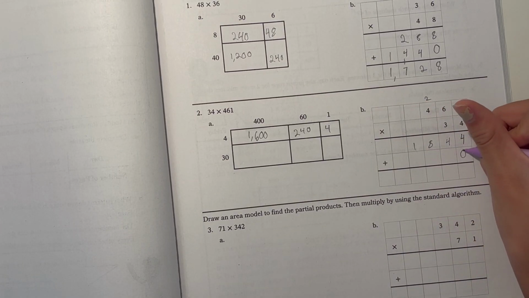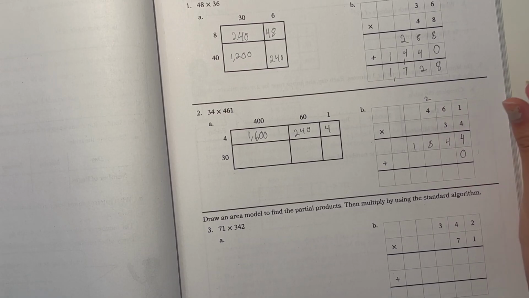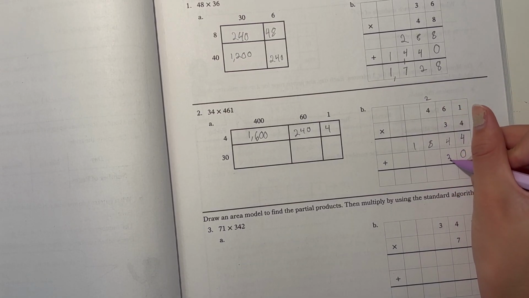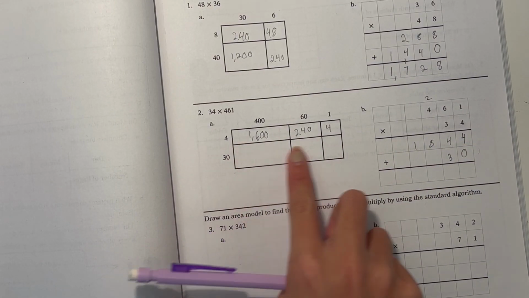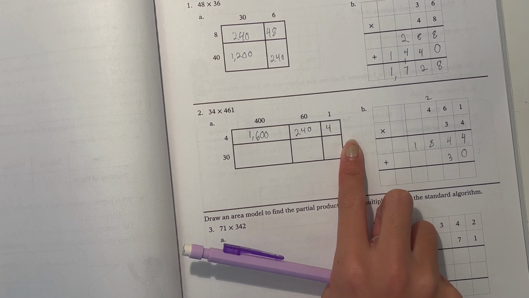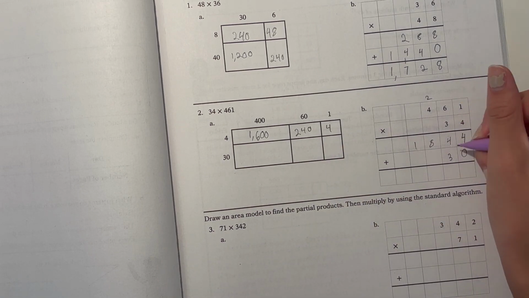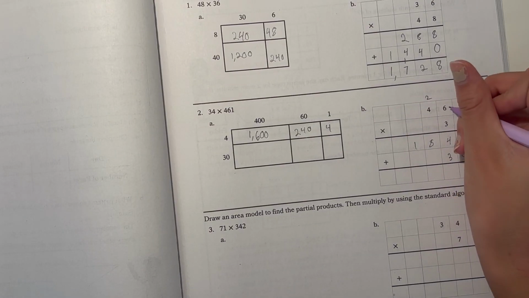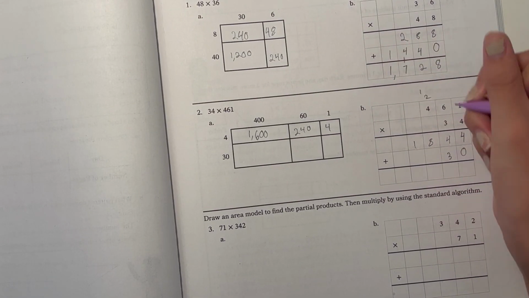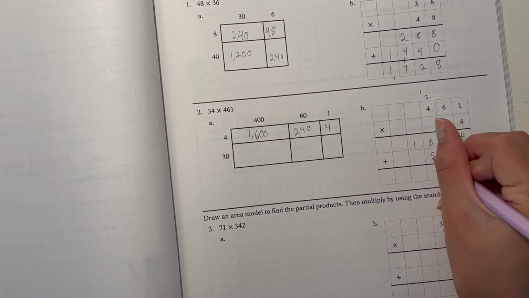Then we have to add the 0, like always. And then we'll do 3 times 1 equals 3. This is the same as if you added together all of this because we're just doing the same thing. So yeah. 3 times 1 equals 3. 3 times 6 equals 18. So we put the 1 there. 18.